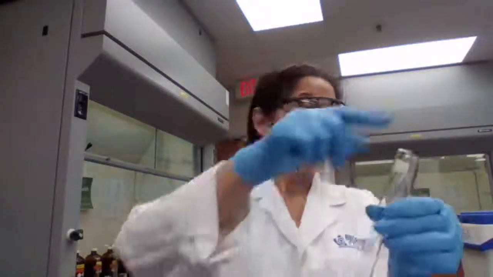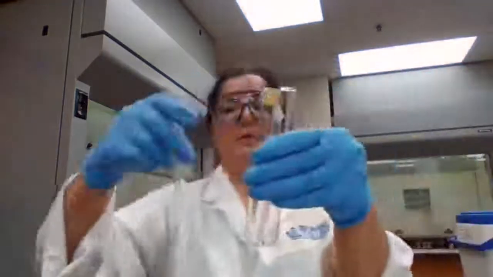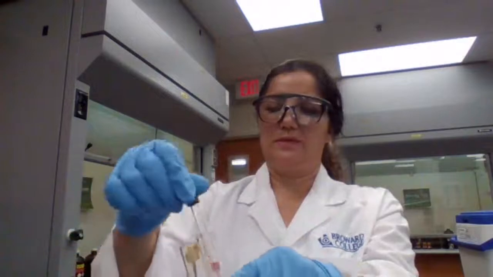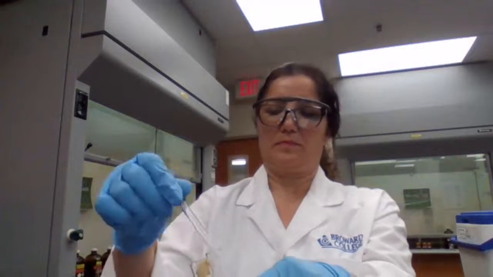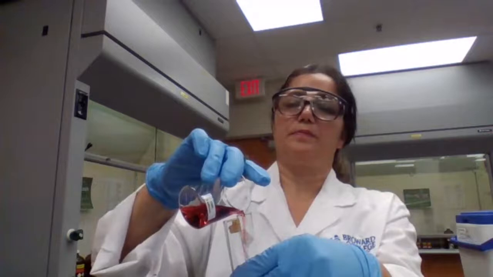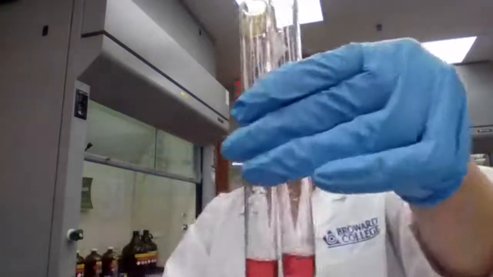About 2 droppers. It's going to be 1 milliliter. So I'm adding cobalt to both test tubes, 1 milliliter each.